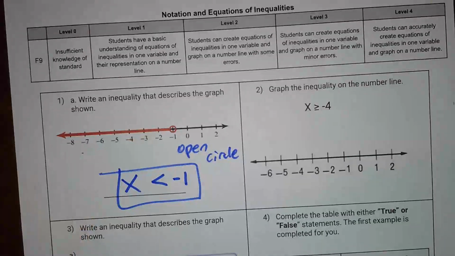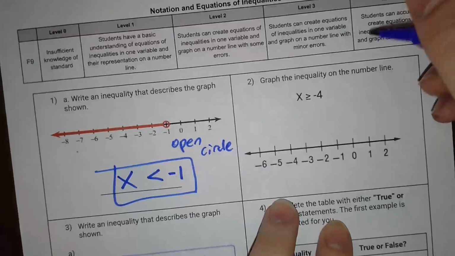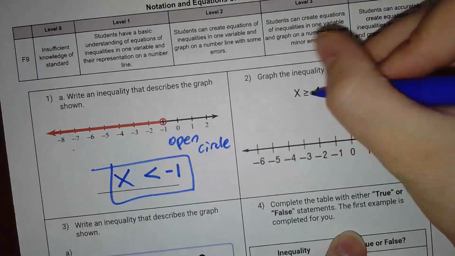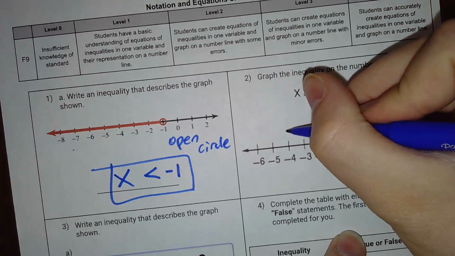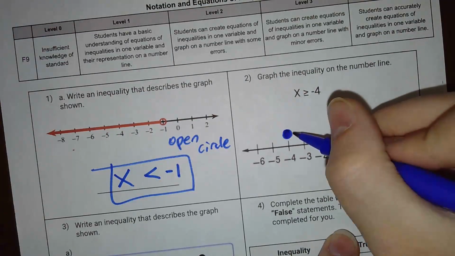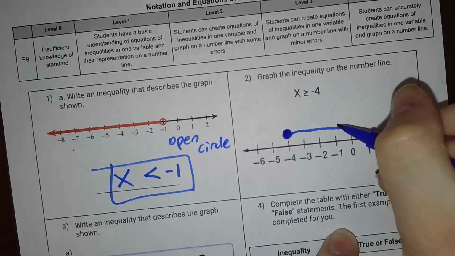For problem number 2, we're supposed to graph the inequality on a number line. This is going to be x is greater than or equal to -4. So I will have a closed dot. Greater than will be pointing to the right.